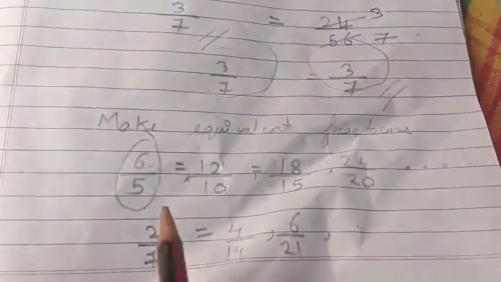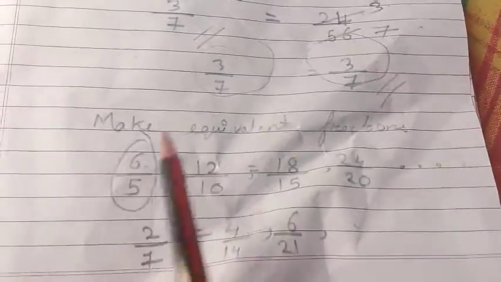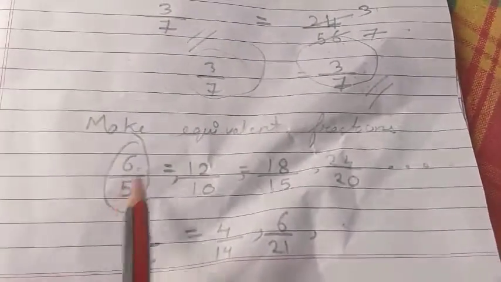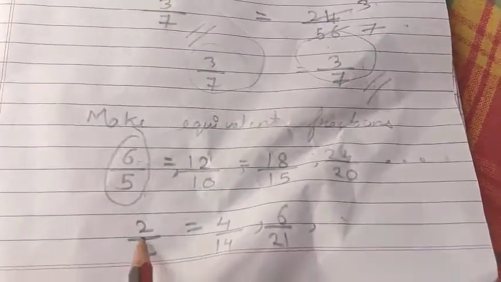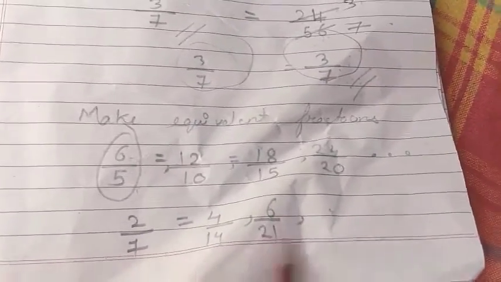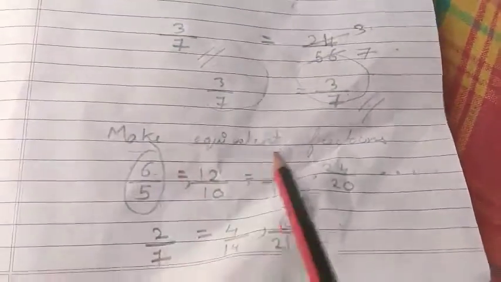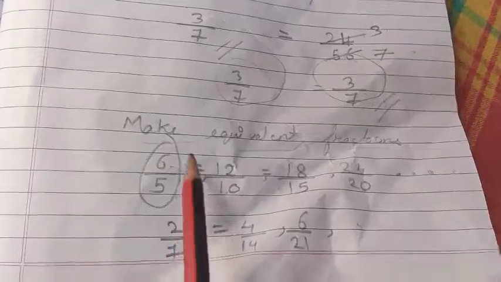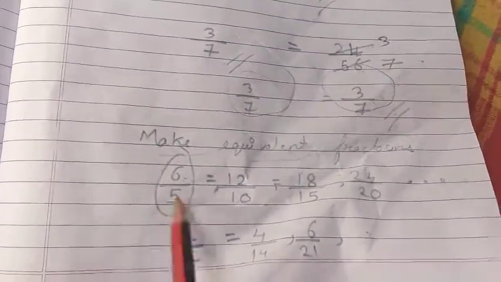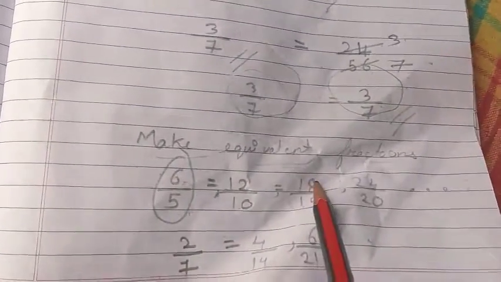Okay. To make equivalent fractions, you have to write just the tables, like 6 2s are 12, 6 3s are 18, 6 4s are 24, 5 1s are 5, 5 2s are 10, 5 3s are 15, 2 2s are 4, 2 3s are 6 and so on. Just in this way you can make the equivalent fraction. Just remember, if you are taking 6 2s here, you have to take 5 2s as well. If you are taking 6 3s here, then take 5 3s too. So in this way you can make the equivalent fractions.